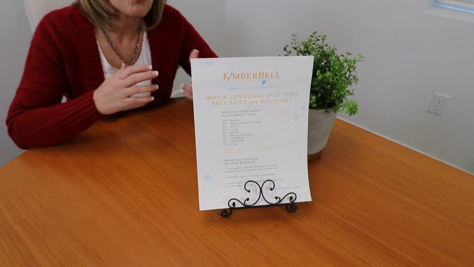Now, if you're trying to decide which machine language best suits your machine, the best way is to look in your manual. The second best way would be to look up your specific model number and the name of your machine, including the file type that you're trying to find. So this would be a really great way to make sure your machine is running at the top of its level. If you were to put in the wrong file type, your machine either couldn't read it or it would read it and it would mix up some of the steps, or it may miscategorize some of the order of the steps that you would like to be stitching in.